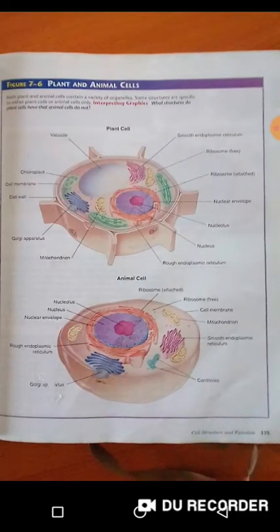Just in summary, I told you that the nucleus controls the cell activities, while the chloroplasts in the plant cell absorb sunlight, while the vacuole stores sugars and salts, which are called the cell sap.